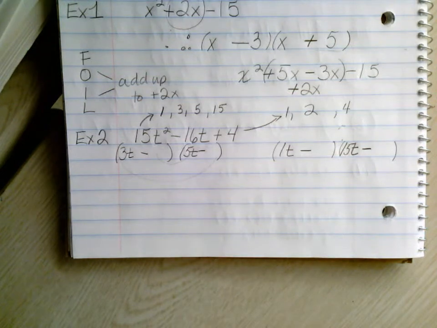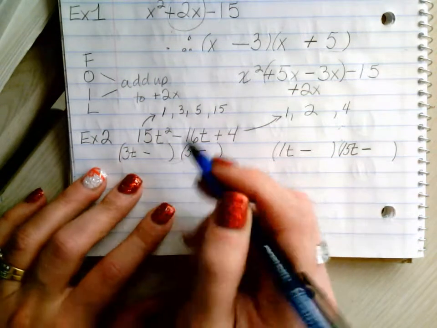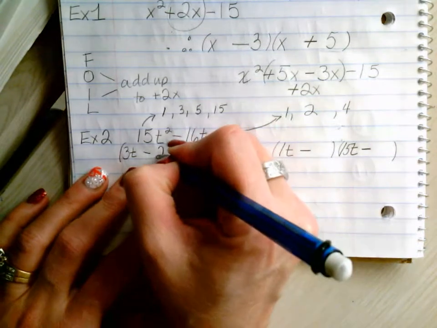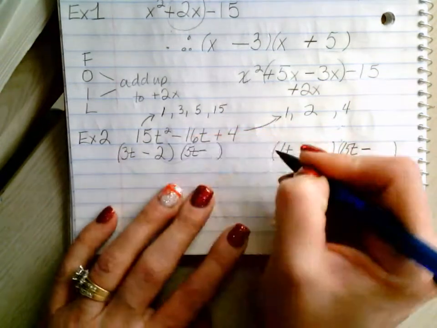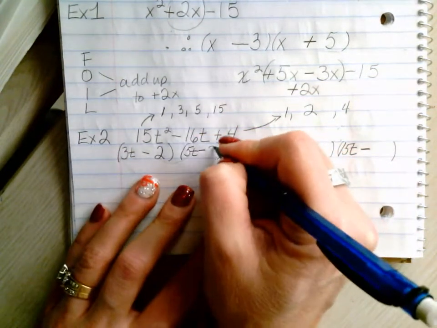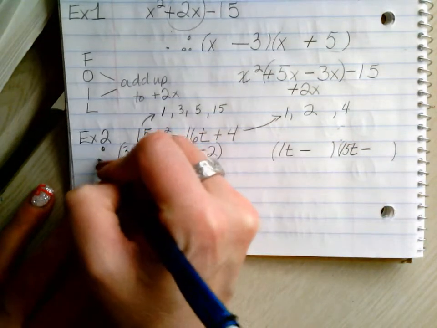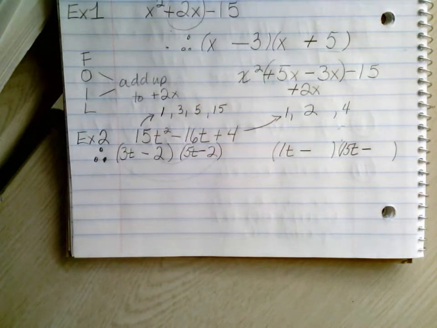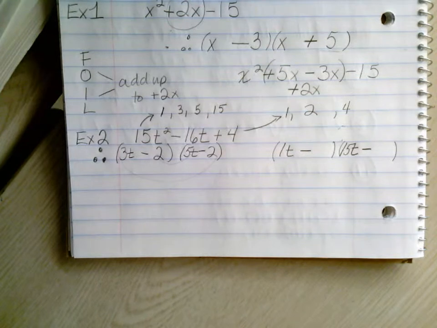And if you notice, the middle one, or the second from the bottom, 3t minus 2 and 5t minus 2 does indeed end up being the correct one. Okay? But this is trial and error. Now there is something else I'm going to show you guys on Monday, but I don't want to show it to you today. Trial and error.